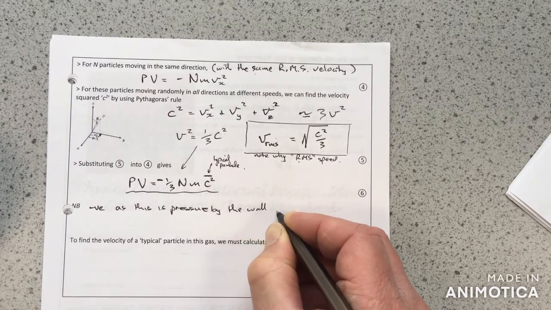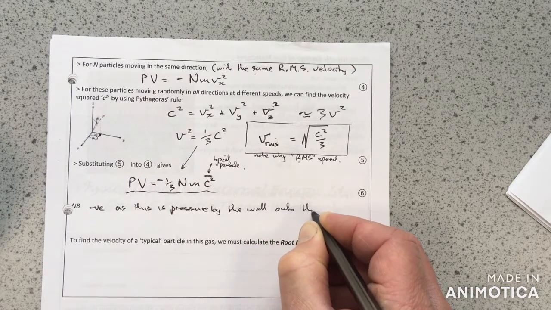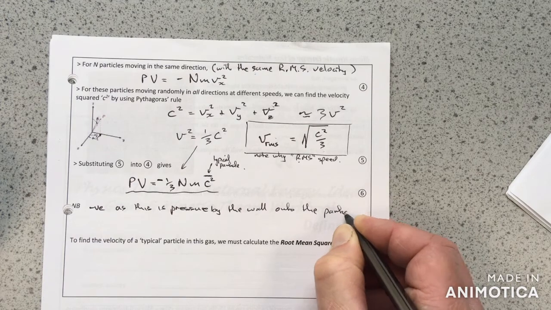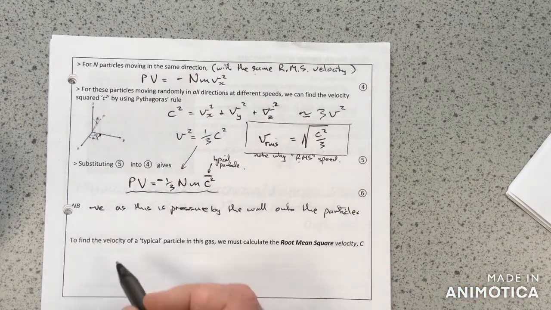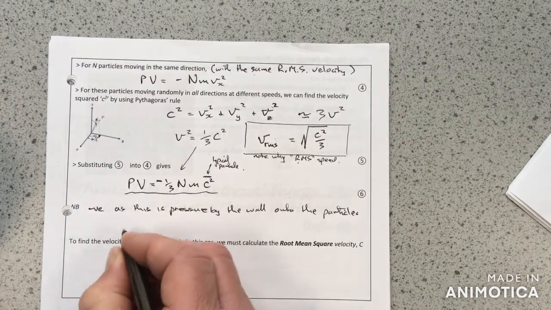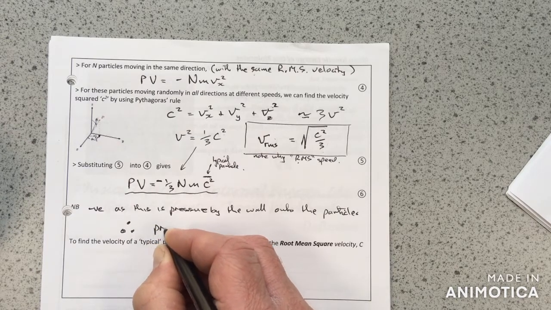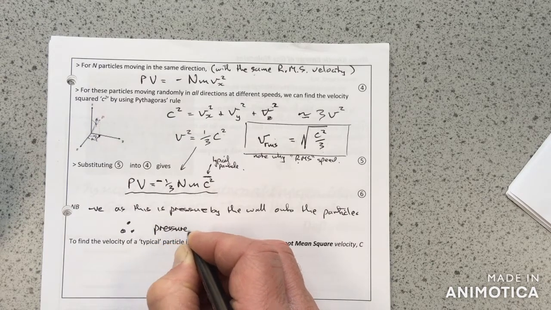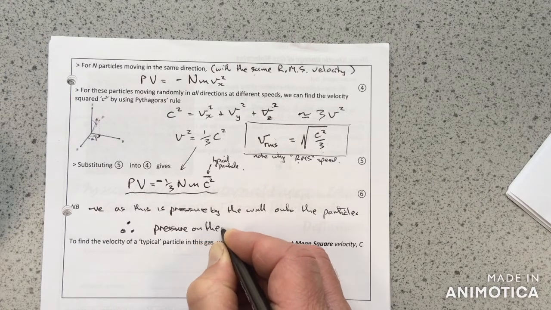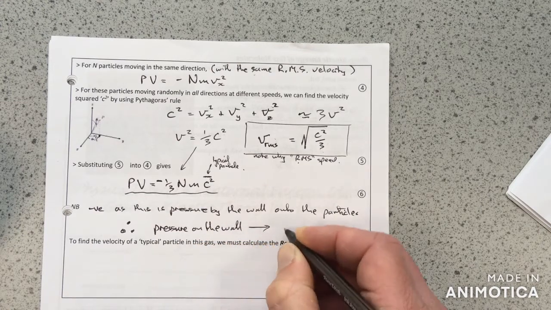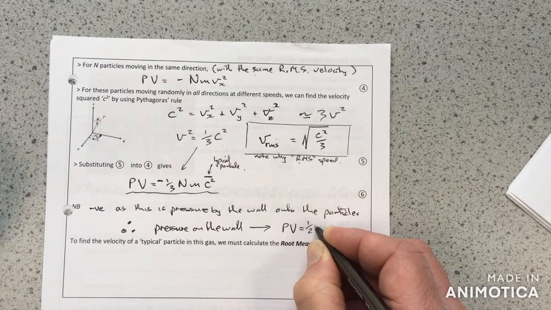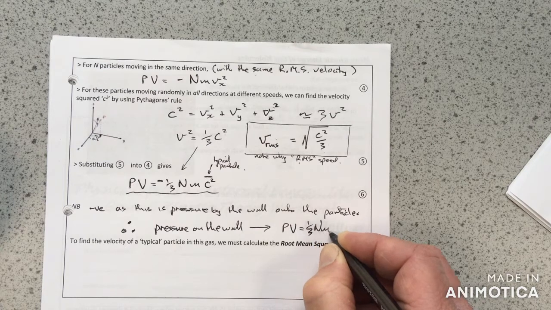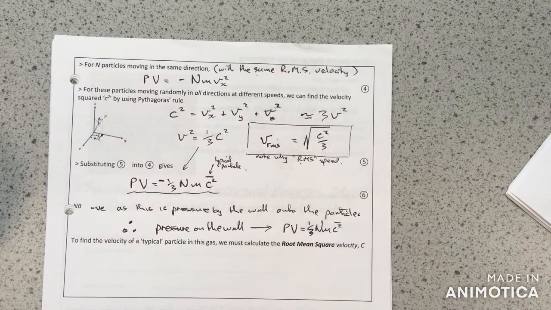If we cast our mind back onto the particles, normally we measure what the particles do to the wall, so we will just put in therefore pressure on the wall is the version that you'll see in the data book, which is exactly the same but without the minus. So a third, a third NM C squared bar.